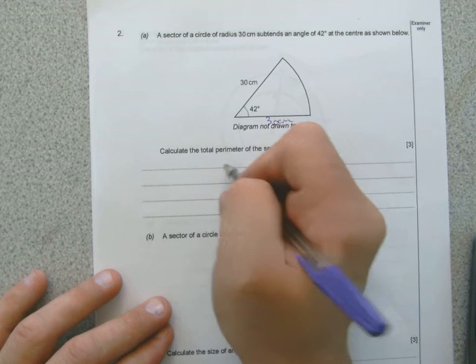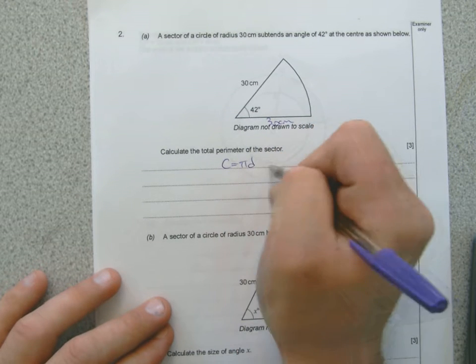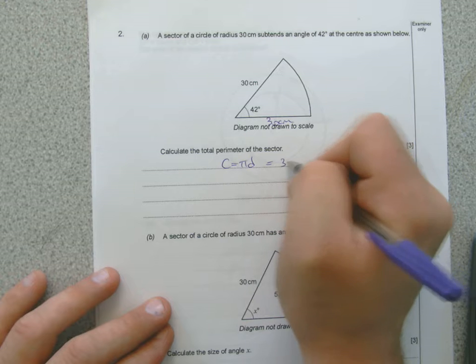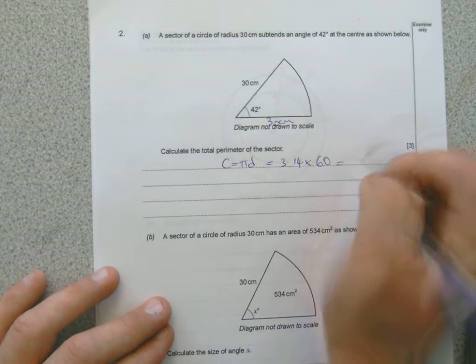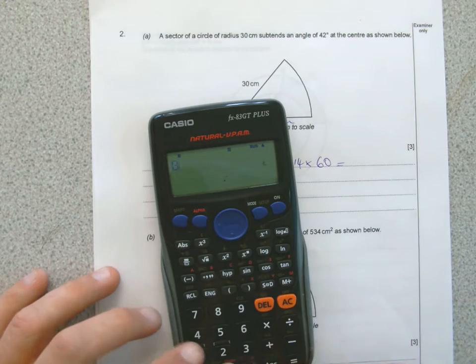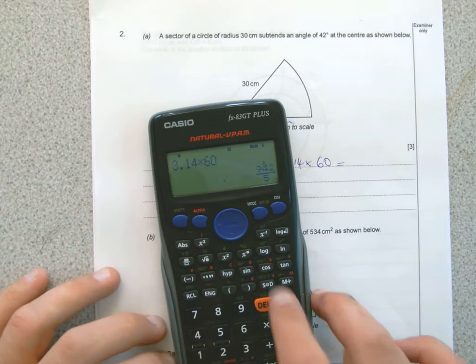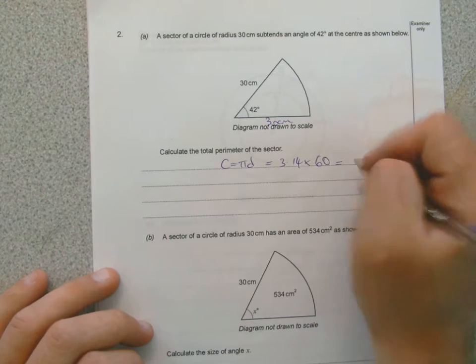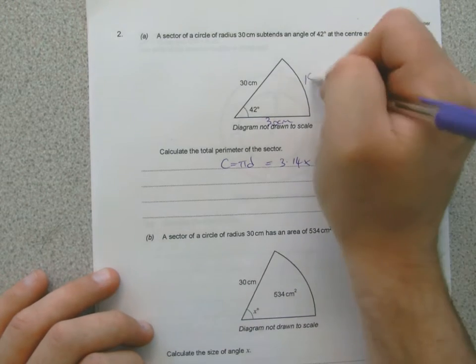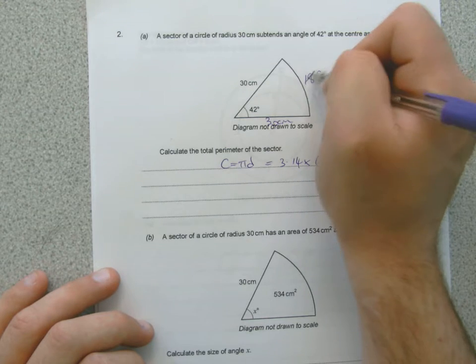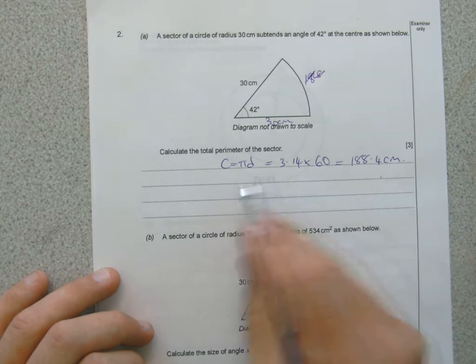To get the arc, you work out the full circumference to start with of the full circle. So it'll be 3.14 times the diameter. And the diameter is going to be 60, of course. So get my calculator. 3.14 times 60, and I get 188.4 centimeters. Sorry, that is the circumference, isn't it, of the full circle.